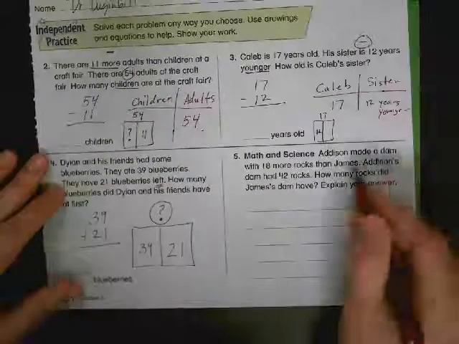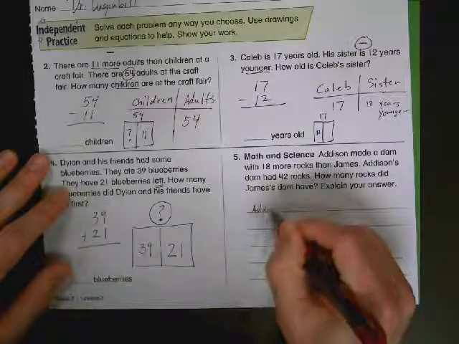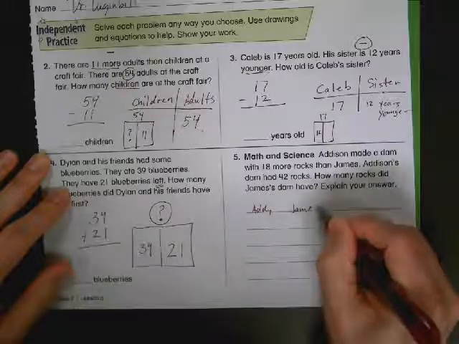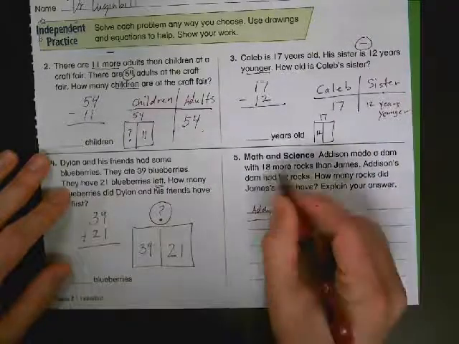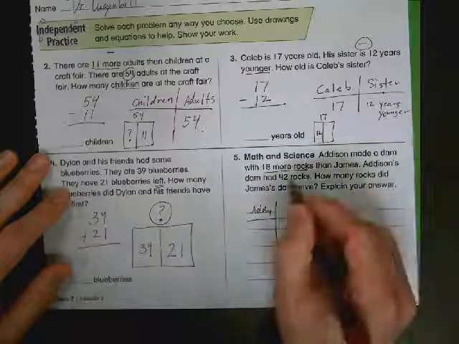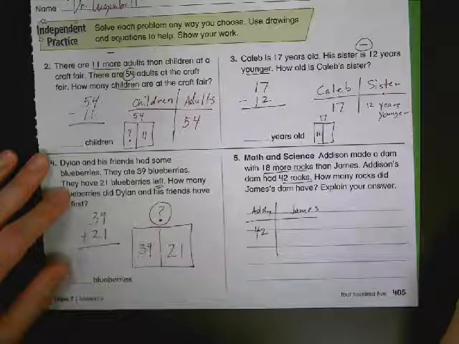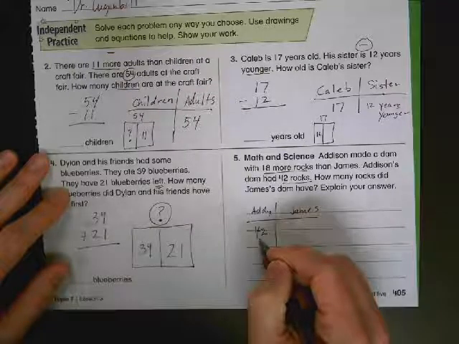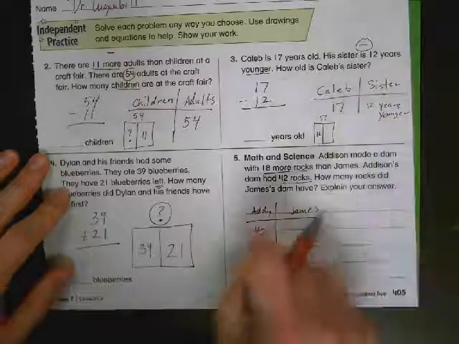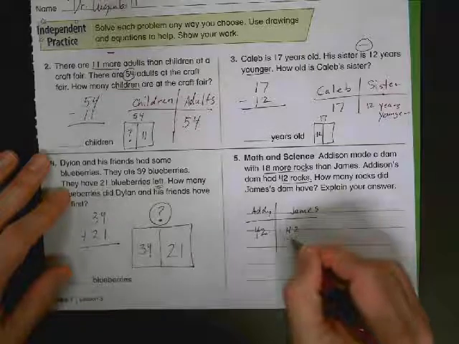And then down at the bottom, Addison made a dam with 18 more rocks than James. So you have Addie and James. So again, you're just trying to decipher your information. It says she made a dam with 18 more rocks than James. Addison had 42. So she has 42. And this, Addison's dam that she built with rocks, has 18 more than James. So to find James, we need to do 42 minus 18.